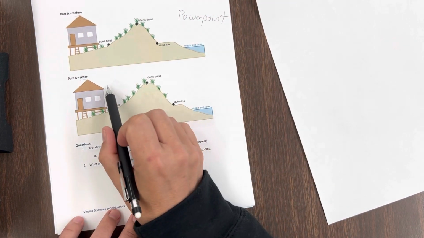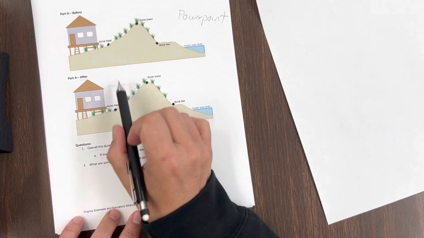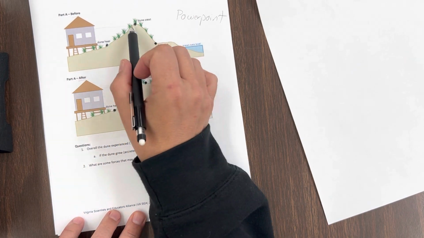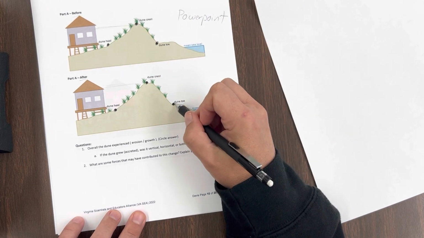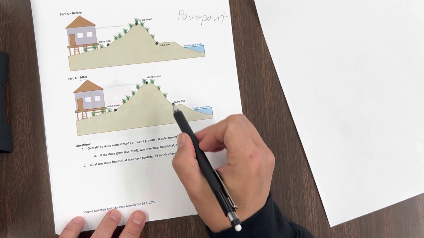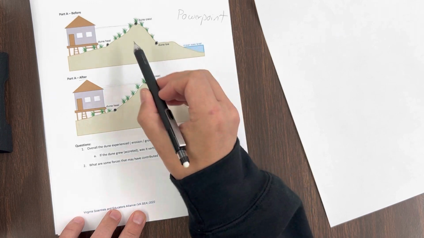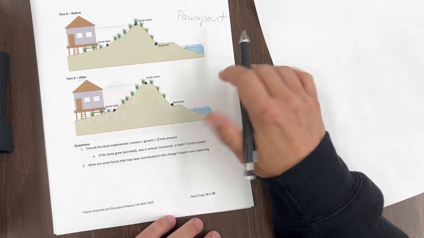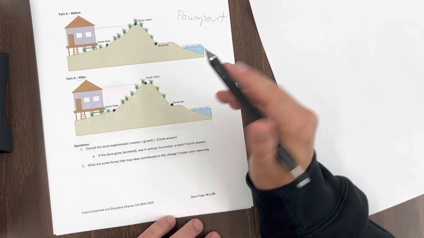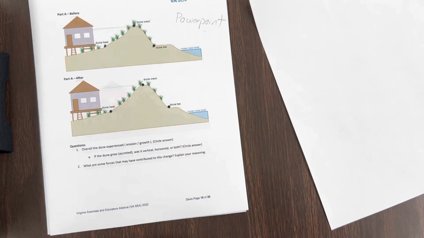And you can always check it against, in this case, the building to see if it's gone up or down. And then you have a dune toe, and you're going to see if that's any different between these two. Based on your comparison, you'll be able to say whether it has grown or whether it's gotten smaller. But the PowerPoint also talks about this scenario, so take a look at that.